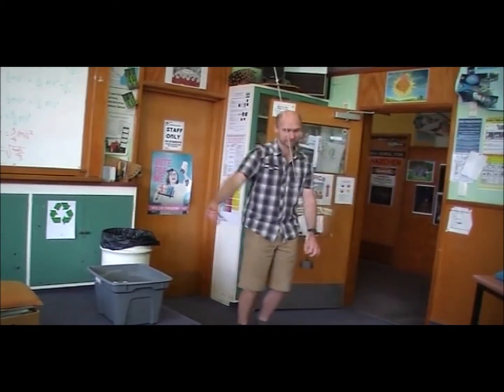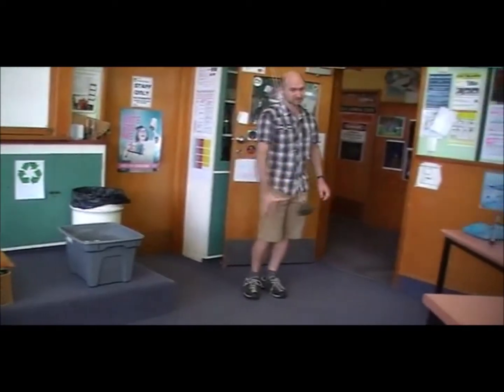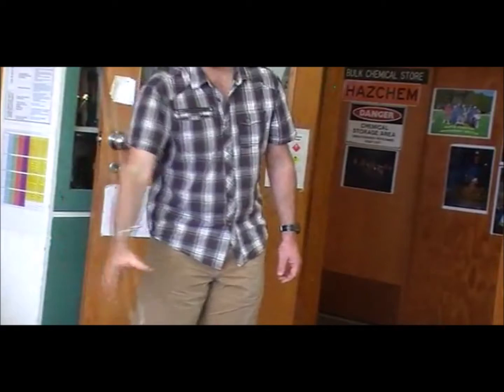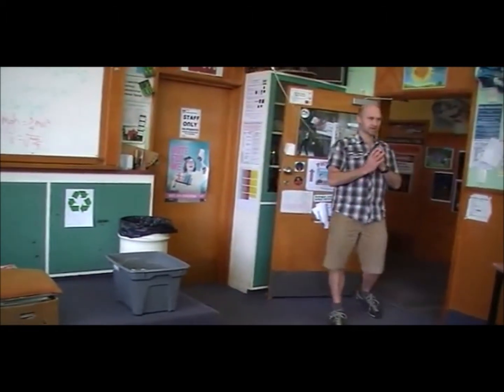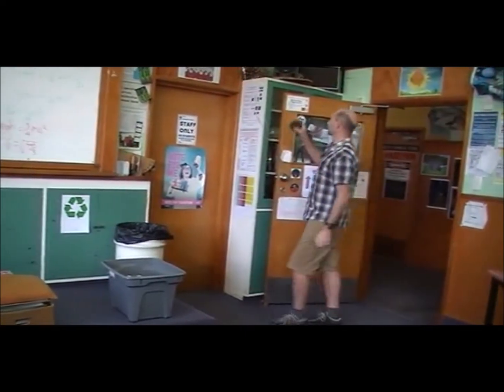So if we displace it to the left, it accelerates to the right. And the further we displace it, the more rapidly it's going to accelerate. Displace it further, more rapid acceleration, higher speed. So that's, in a nutshell, simple harmonic motion. Let's write some of that down, shall we?